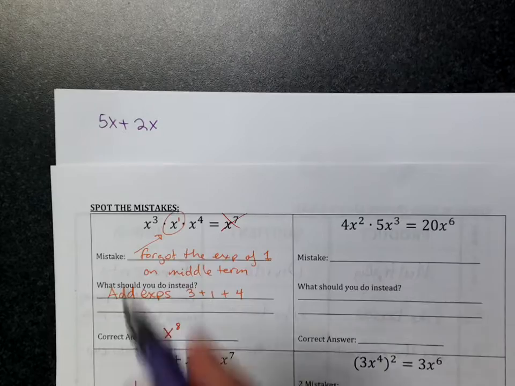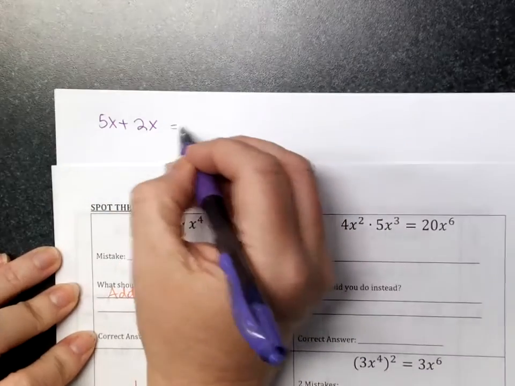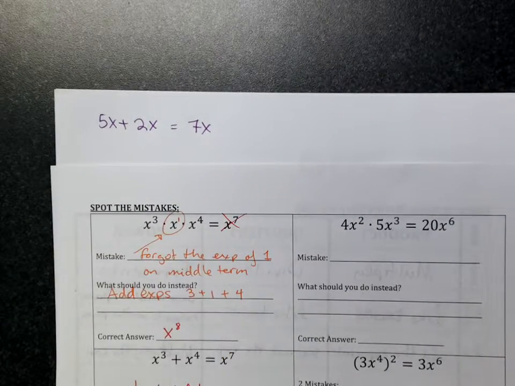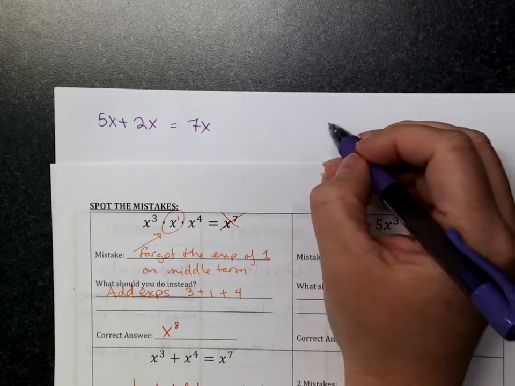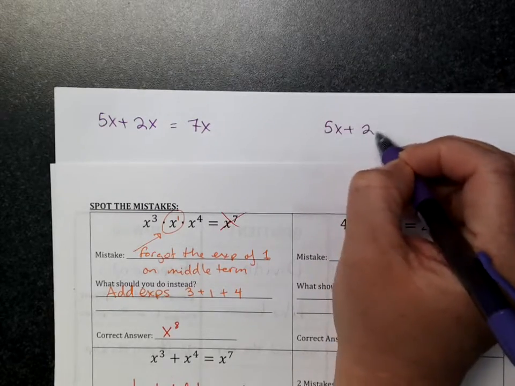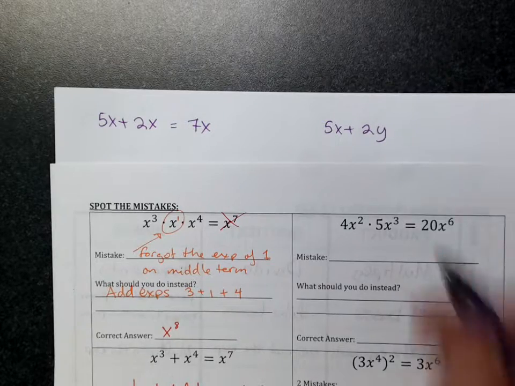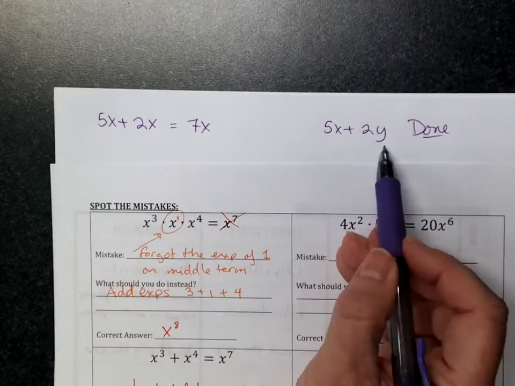No, right? This is something that becomes more automatic now. 5x and 2x means we have 7x. Okay? 5 apples and 2 apples is 7 apples. Apples is still apples. x is still x. The variable didn't change. Now, what does your brain do when you see this? 5x plus 2y. Yeah, you're done. There's nothing you can do. You leave it alone. Unlike terms, unlike terms.